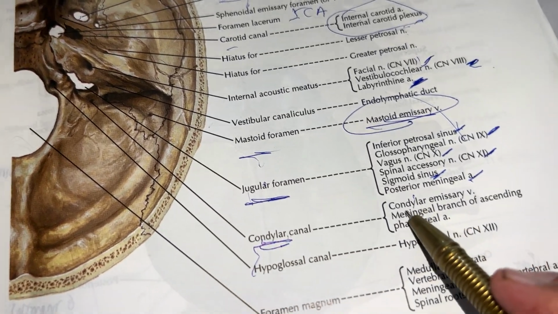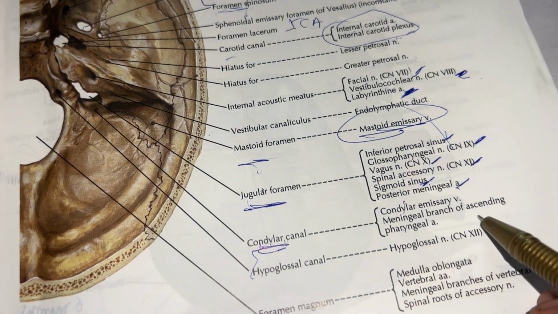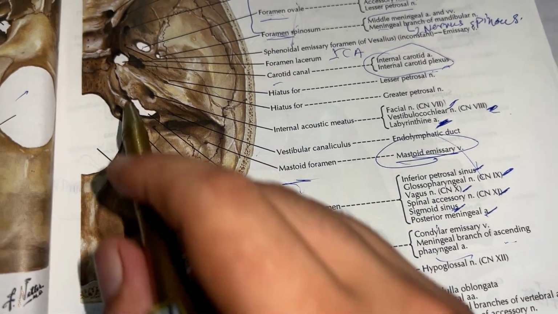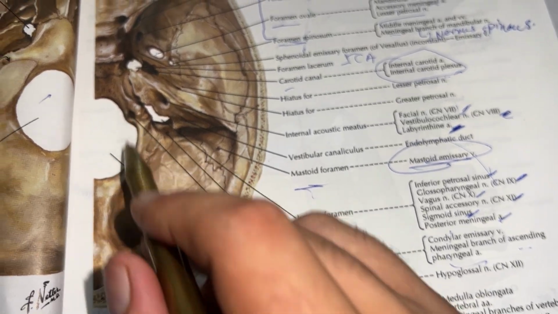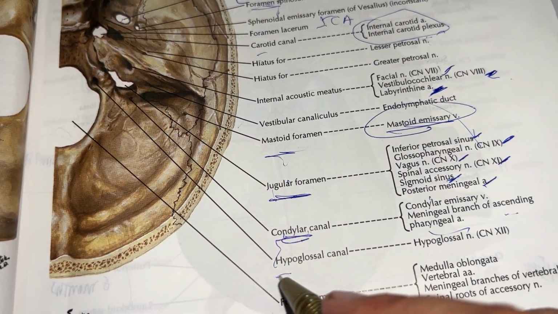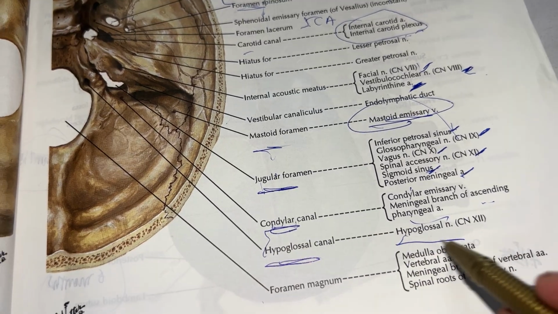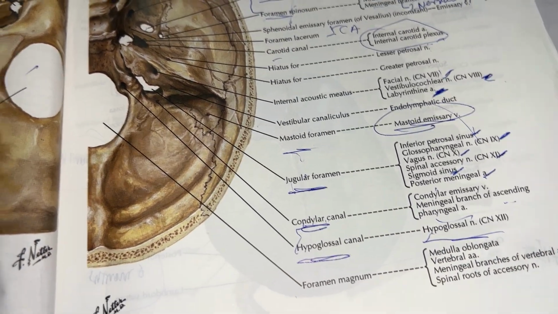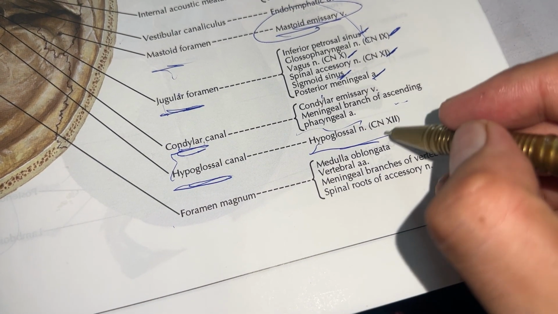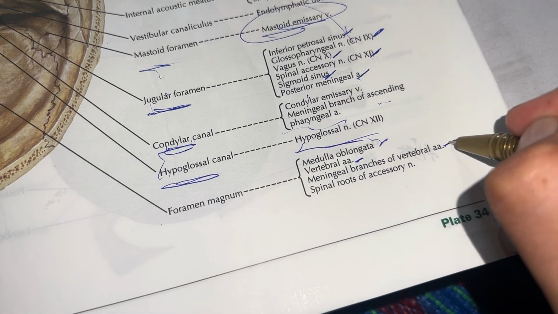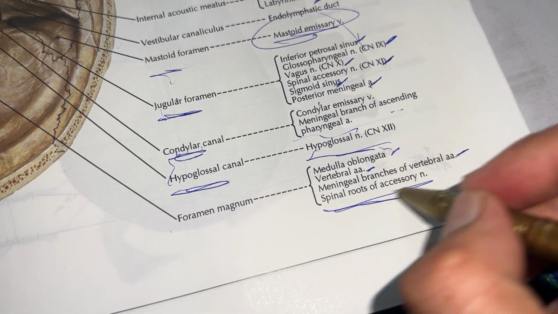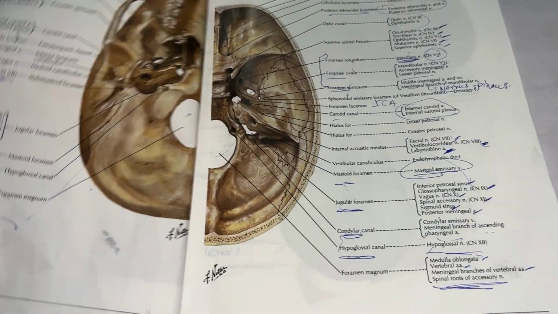This transmits the condylar emissary vein and the meningeal branch of the ascending pharyngeal artery, while this one in the condylar part of the occipital bone is the hypoglossal canal, which transmits the hypoglossal nerve. And this large foramen is the foramen magnum, which transmits the medulla oblongata, vertebral artery, meningeal branch of the vertebral artery, and spinal roots of the accessory nerve. So this is about the base of the skull.